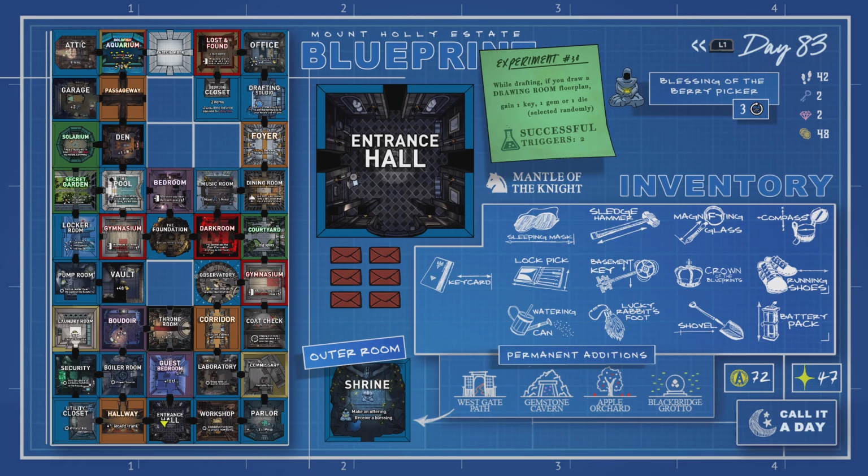I want to look at the admin password. I feel like I'm never gonna figure it out. Blueprints, admin password.